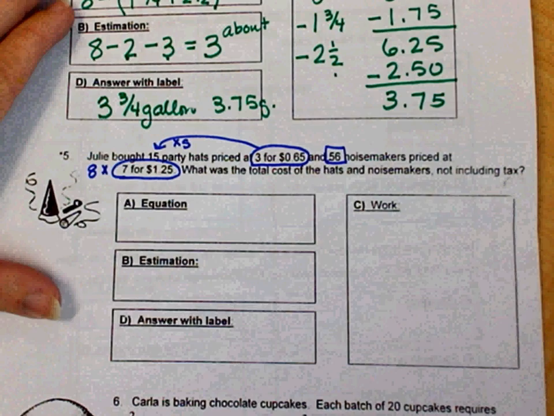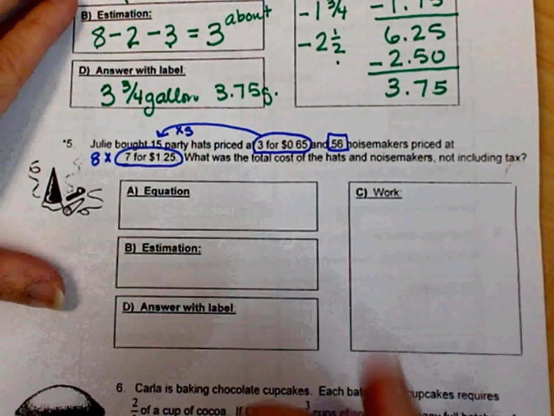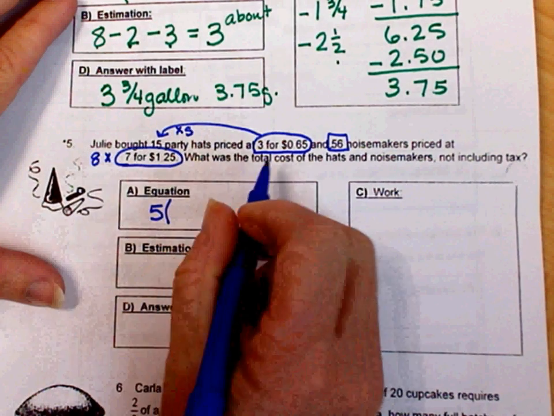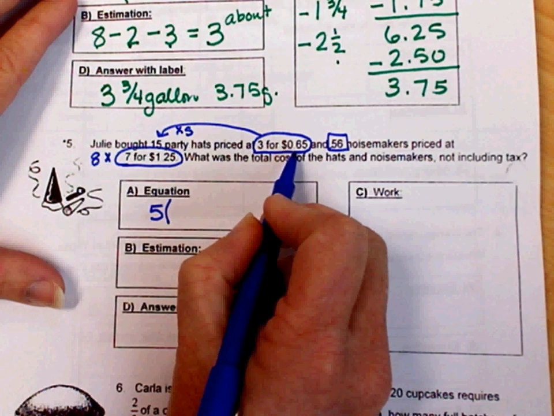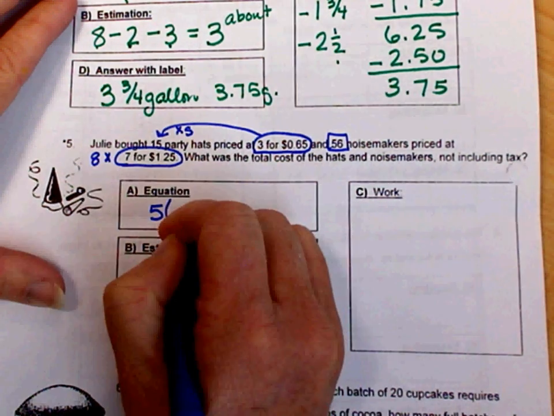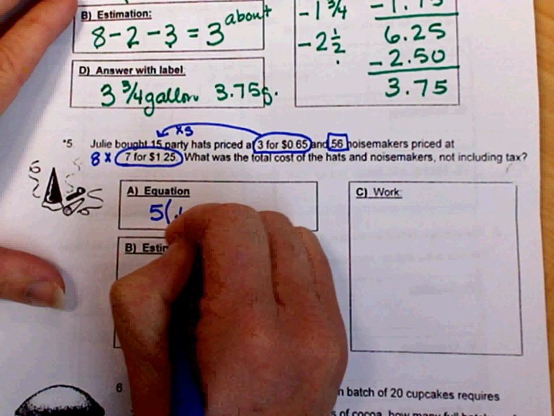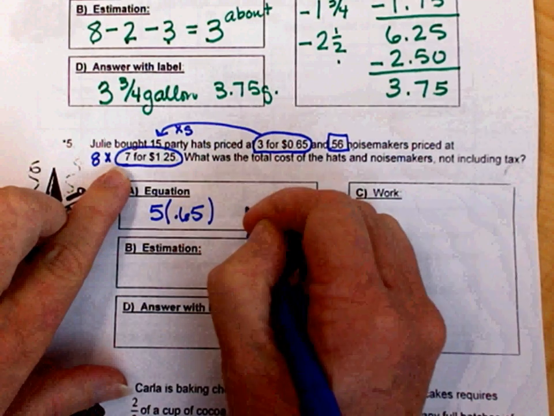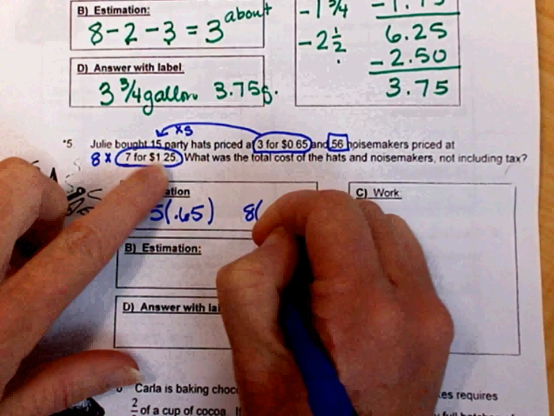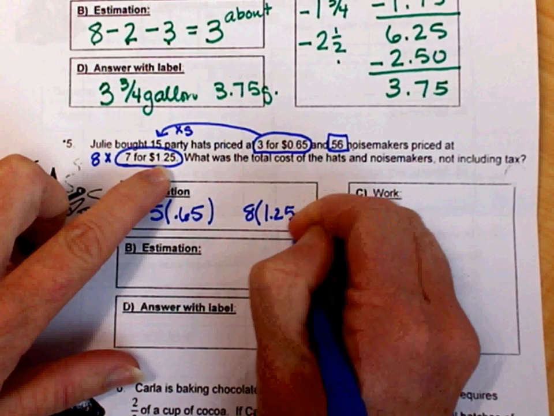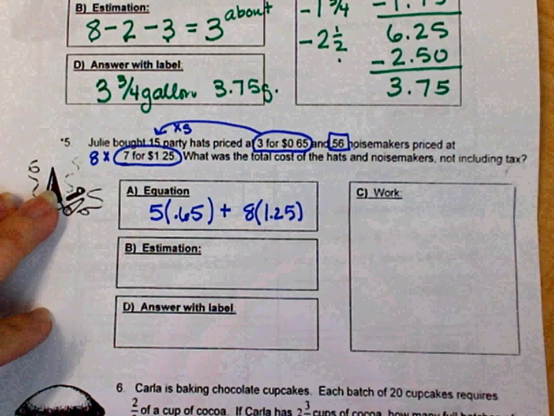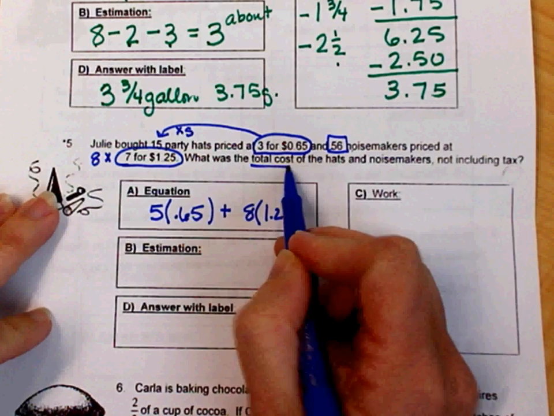So when I come down to my equation, I need 5 packages of the 3 for 65 cents, so it's 5 times 0.65, and then I need my packages of noisemakers to be 8 times $1.25. And then I get to add these two together to find out my total cost.